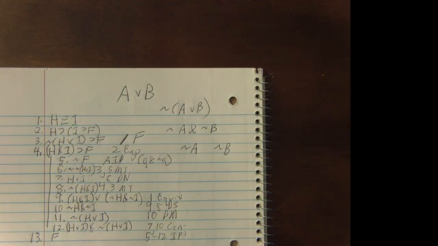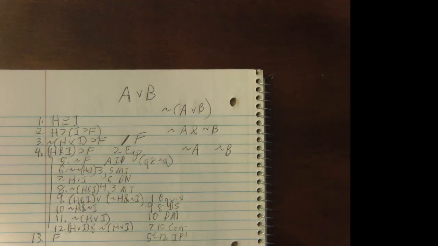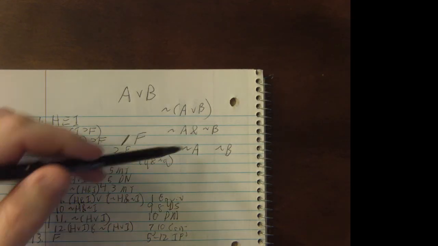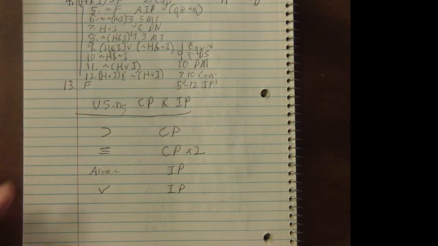And so with a negation of a wedge, it gives me two simple atomic statements to work with. So if I see a use for not A and I see a use for not B, I'll just immediately do that instead of, say, addition or constructive dilemma.